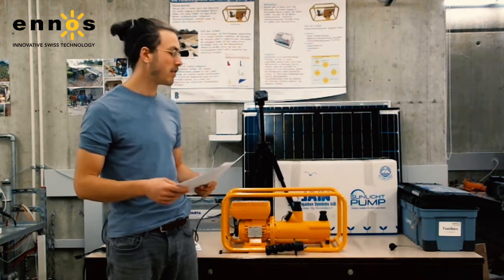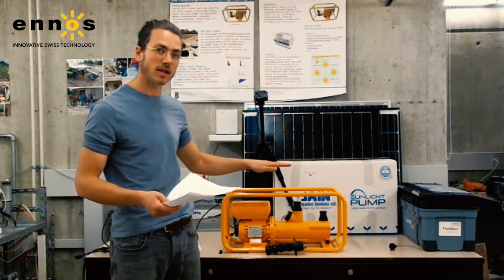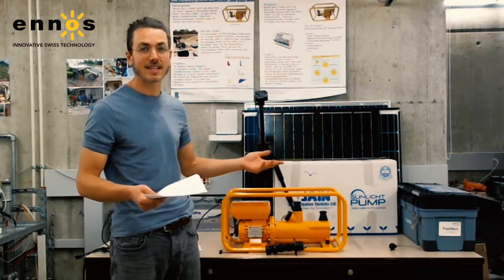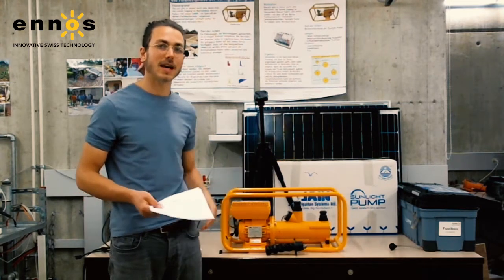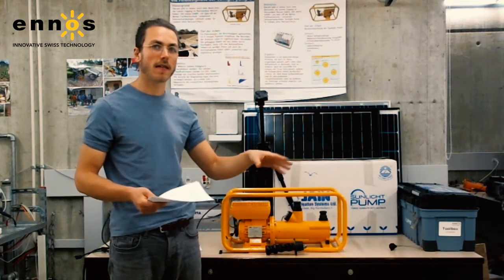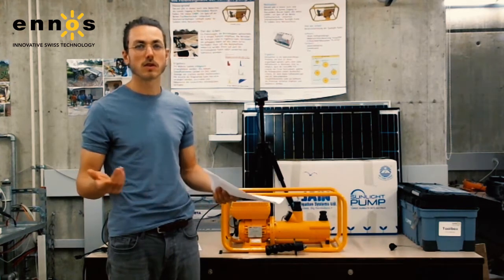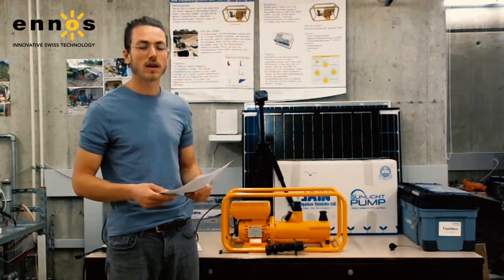So make sure that you don't ever place your pump in an area where it is in danger of being flooded. Ideally, you place it a little bit elevated, onto an elevated area. You can do this with, for instance, a frame or any other idea you've got.